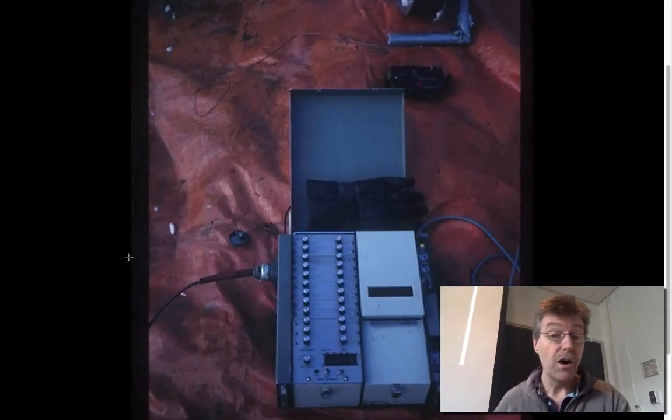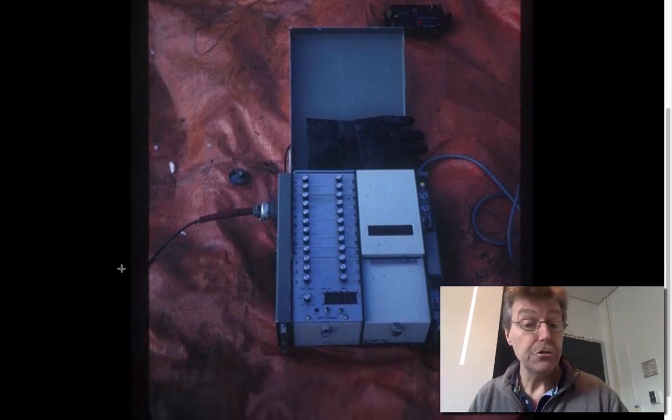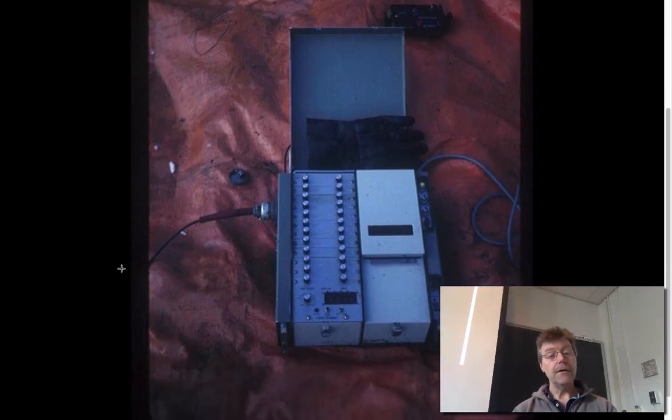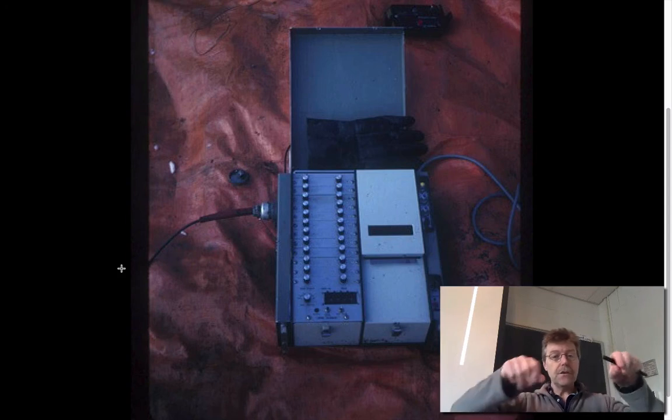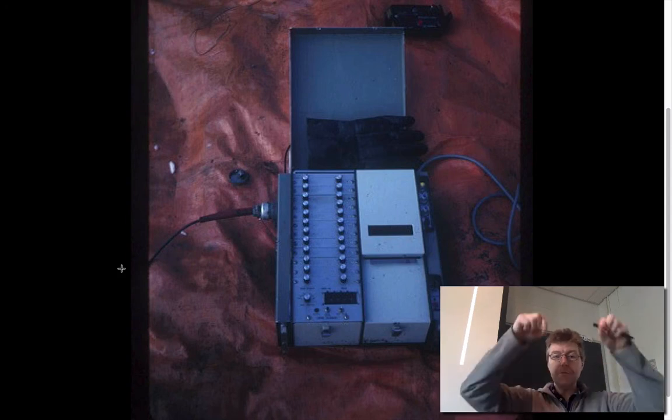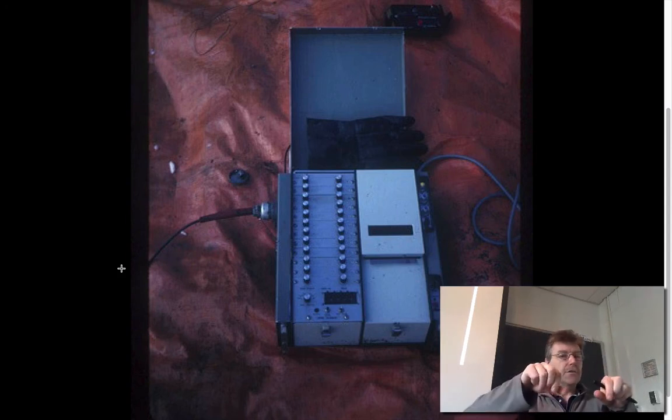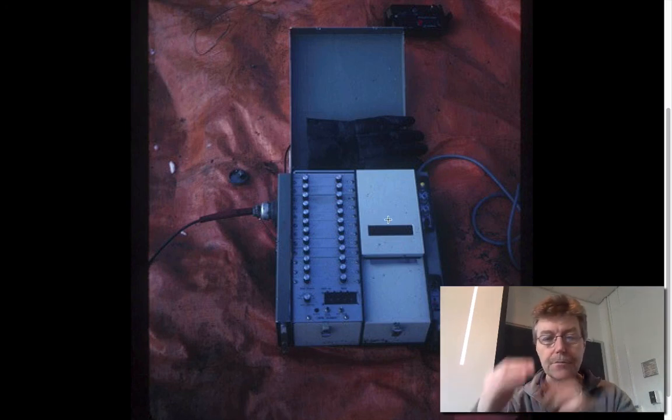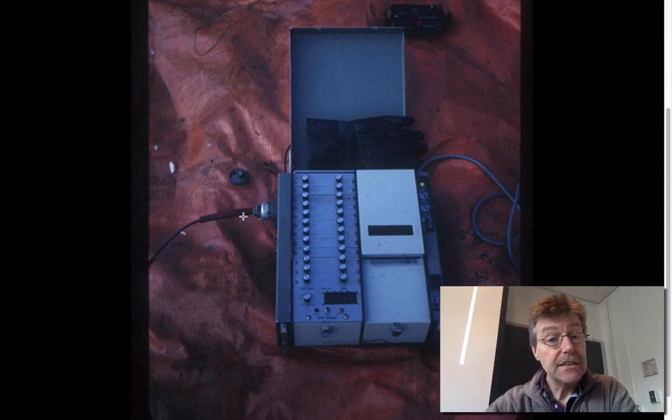This is, or was, in 1982, a 12-channel seismograph. These little things with the knobs on them are just amplifiers, and the knobs are gain. This little flap here comes up so you can look down into it. And into it goes a cord which is attached to 12 geophones, which typically look a bit like this.